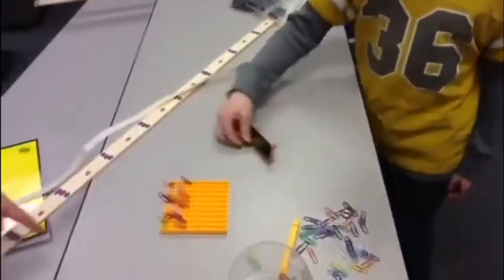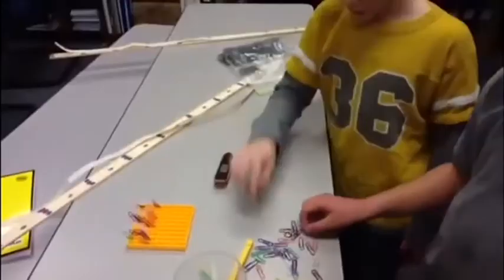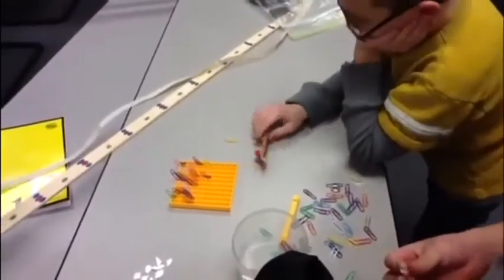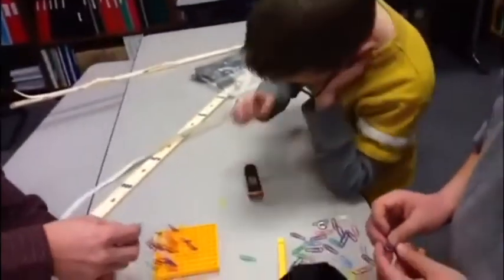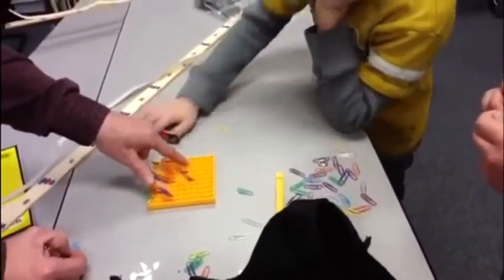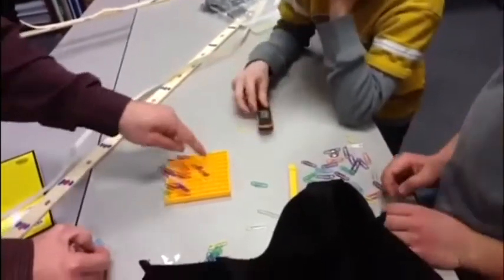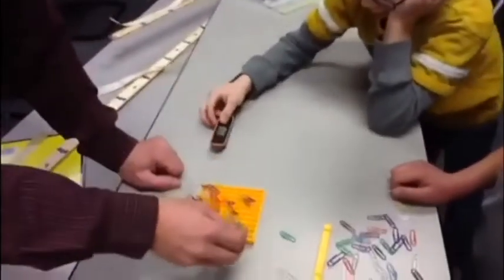Well, he's doing pretty good so far. Looks like he's got 11 or 12 out of 40. Keep it up. He seems to be slowing down here a little bit, not quite flipping it as high as he was before.